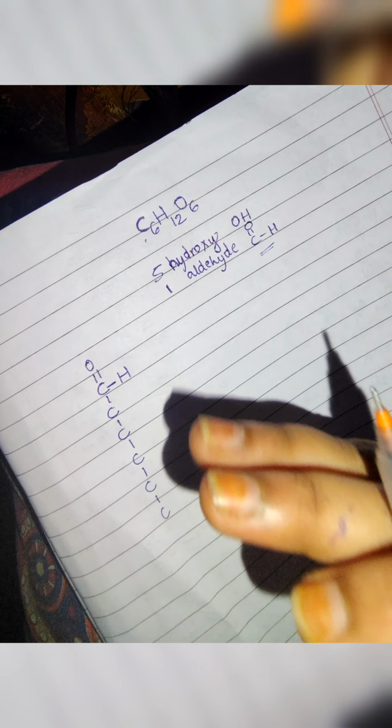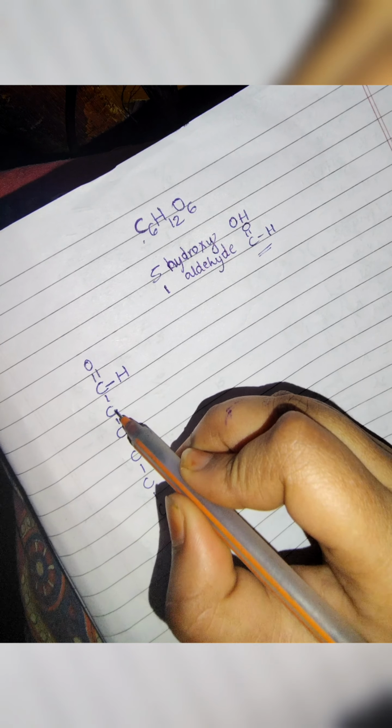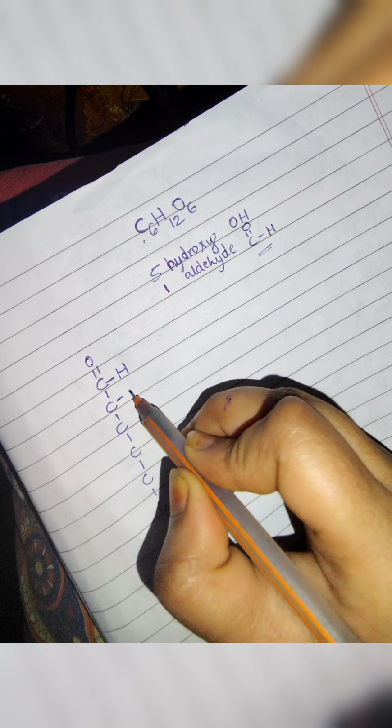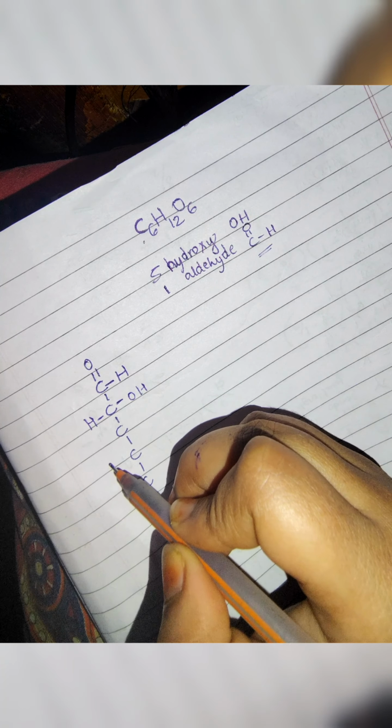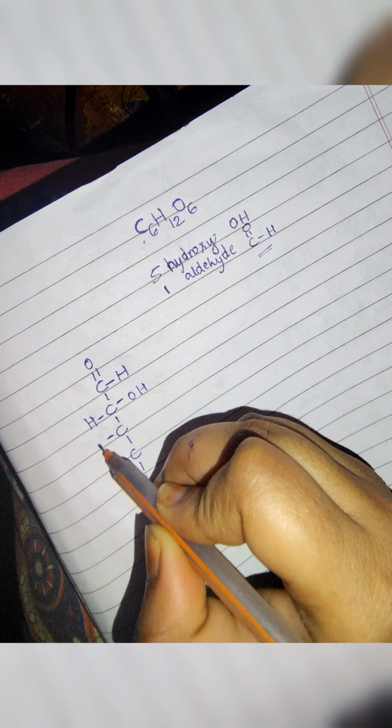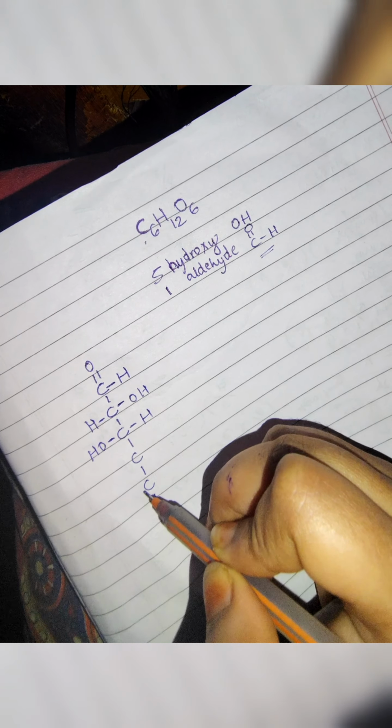We cannot write the OH groups just anywhere, so I will say it systematically. In the second carbon atom, OH should be present on the right side and hydrogen on the left side. In the third carbon atom, OH should be on the left side and H on the right side.